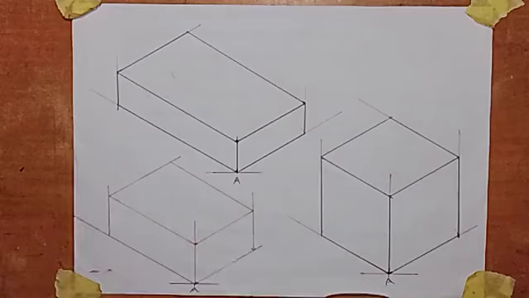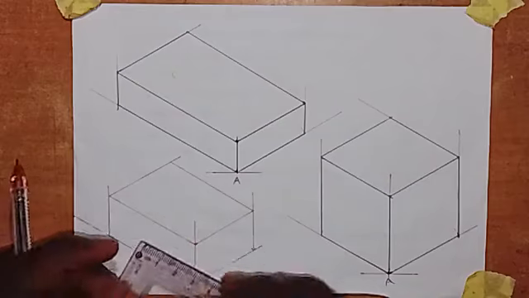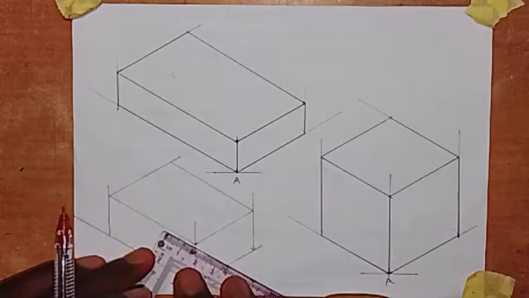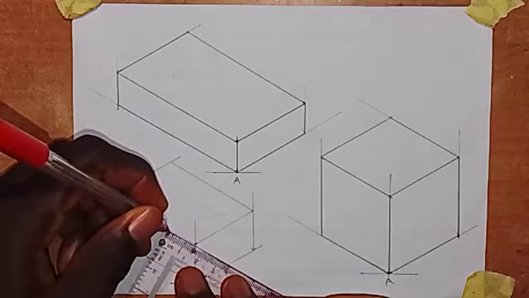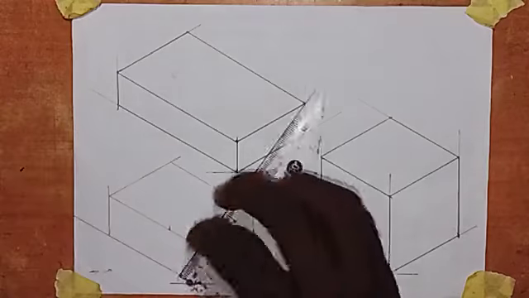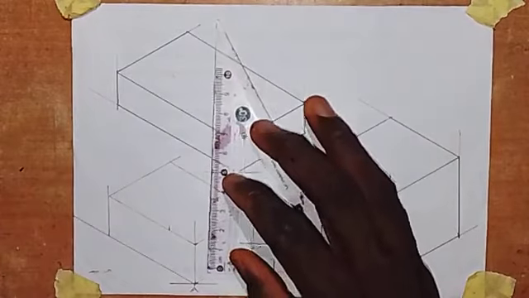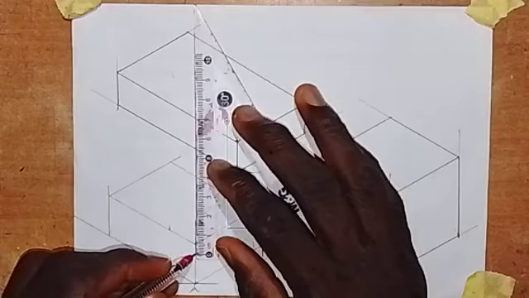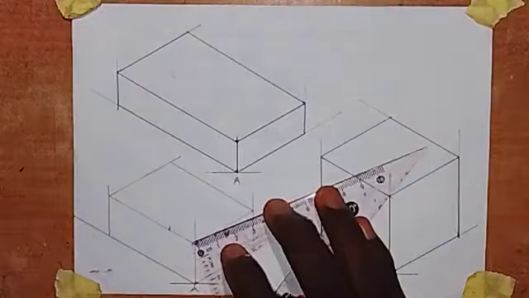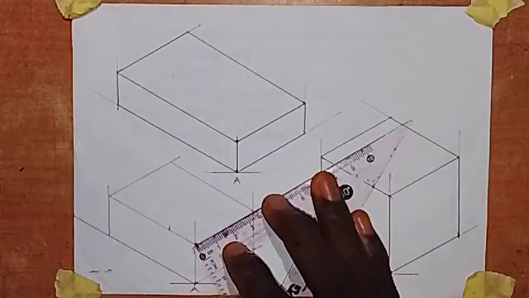So we take the measurement like this. To this side, we have 15 millimeters from this point. Take a measurement of 15 millimeters to this side. This is 15 millimeters, and here you take a measurement of 5 millimeters down from this point. So take 5 millimeters down. This is 5 millimeters, and then from this point here, take 10 millimeters to this side.